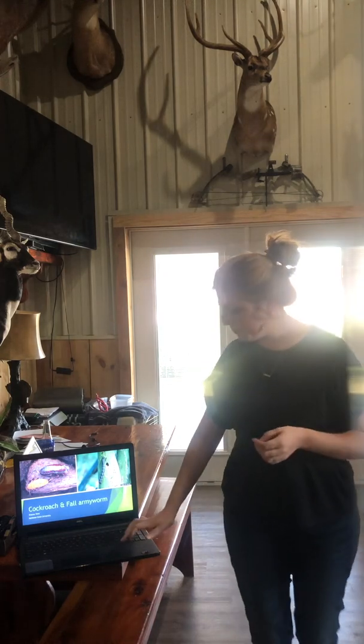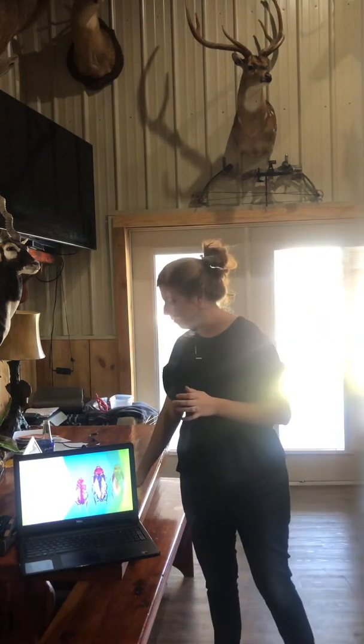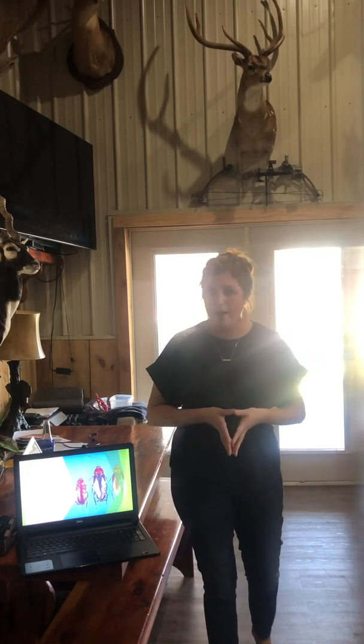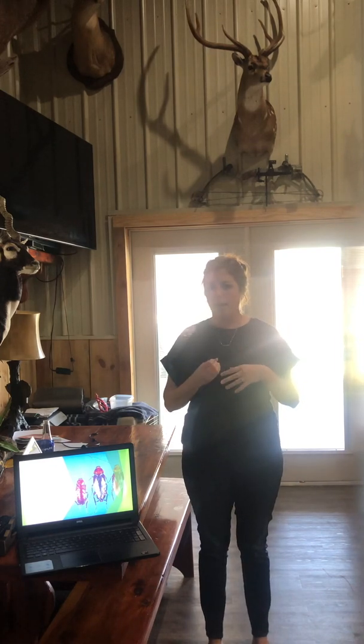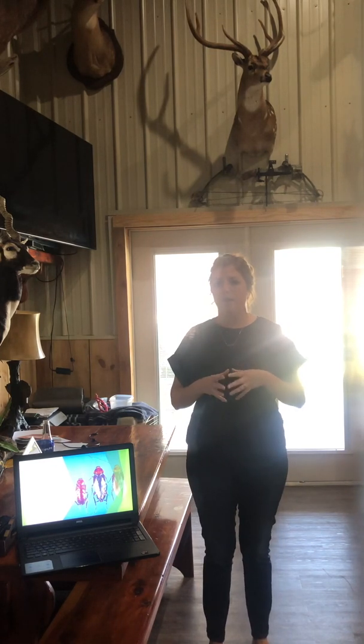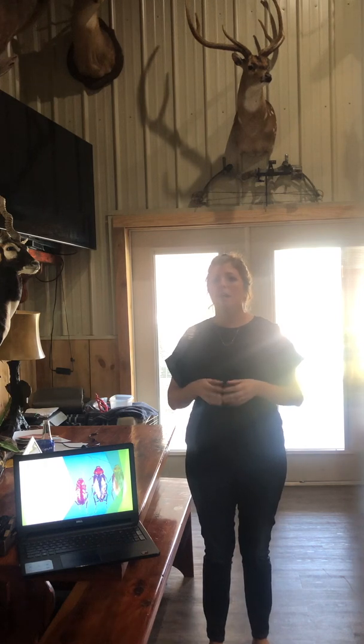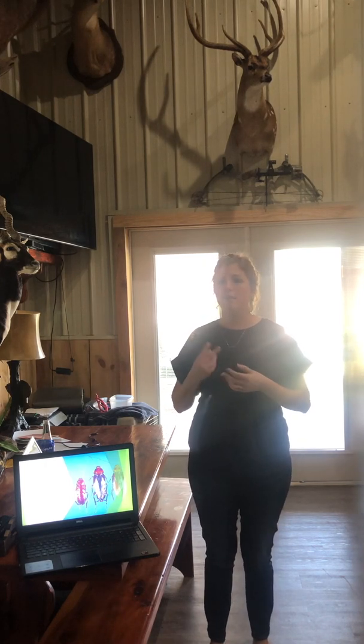So my presentation today is on the cockroach and the fall armyworm. So, background of the cockroach. The scientific name is the Blattaria. They have a relatively small head with a long, flattened body, usually reddish to brown in color. They have two larger eyes and two antennae.